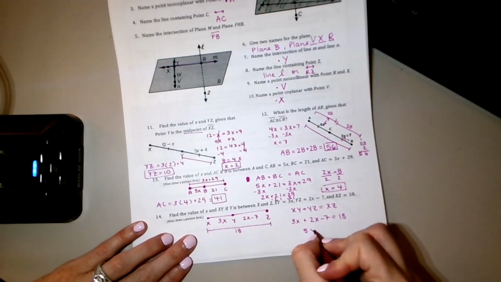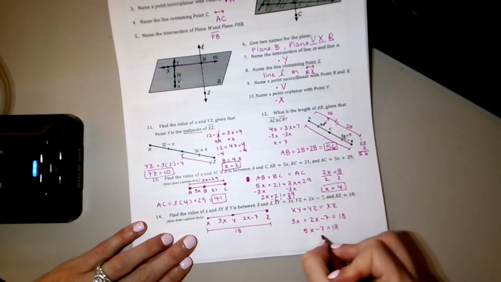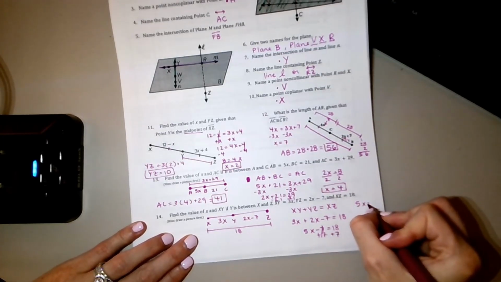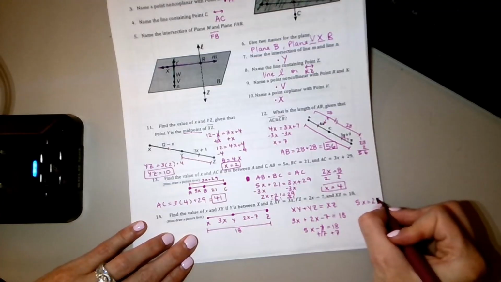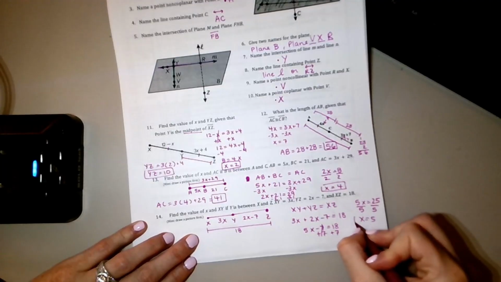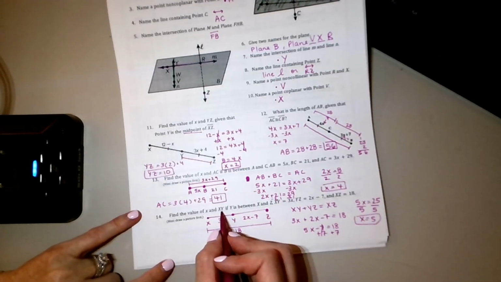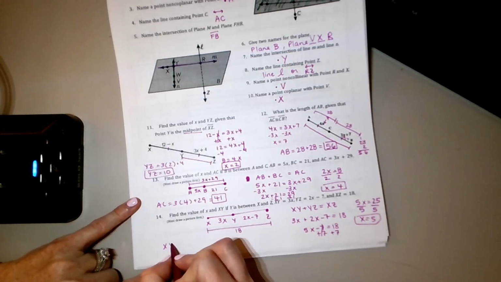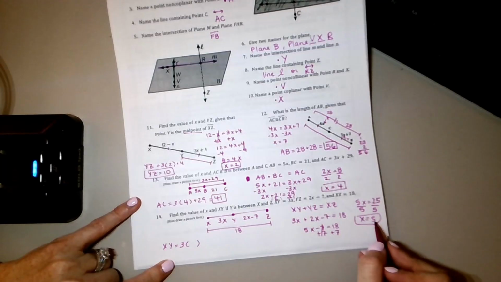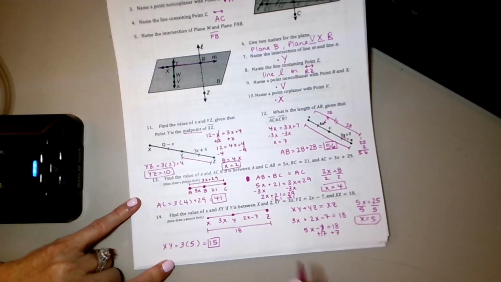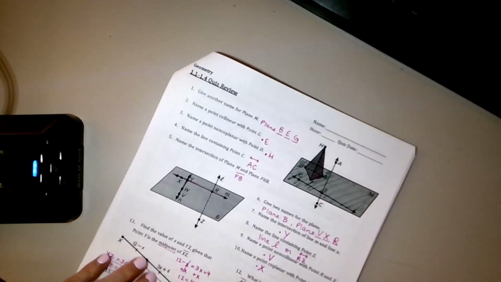These together give me 5x. I'll add 7. I have 5x equals 25. And when I divide by 5, I get that x is 5. Always go back to check to see if they're asking for something else. They're also asking for xy. xy is just 3x, and we now know that x is 5. So I can plug in 5 and get that xy is 15. Very good. Let me flip to the next page.